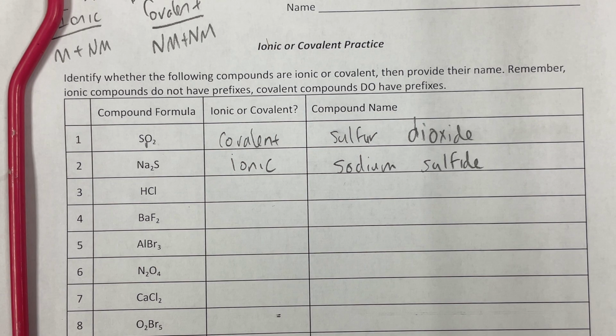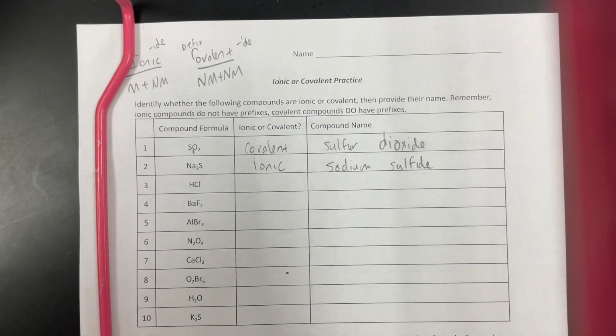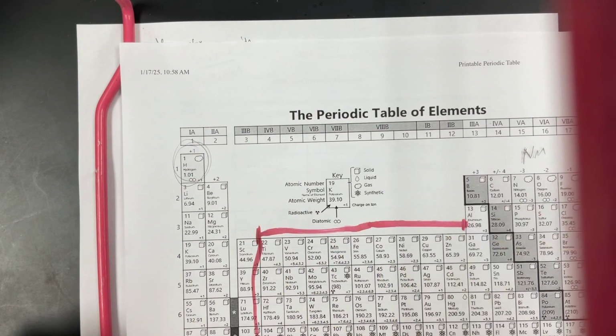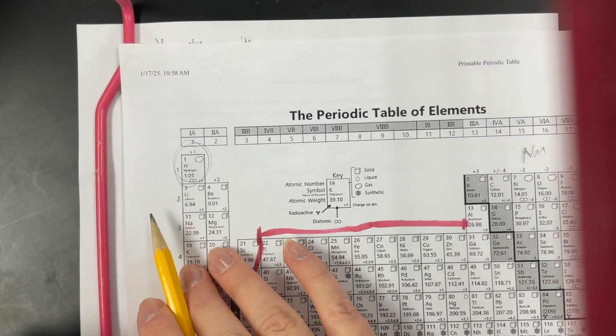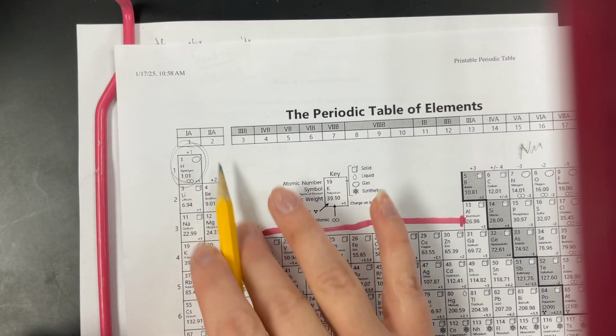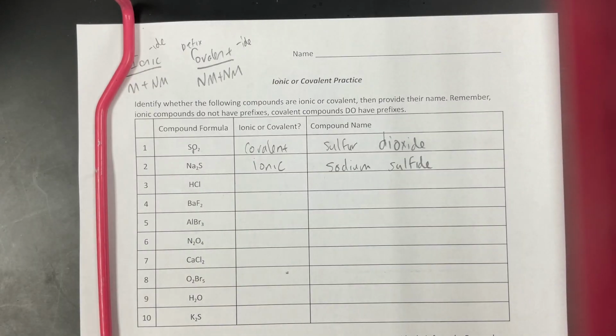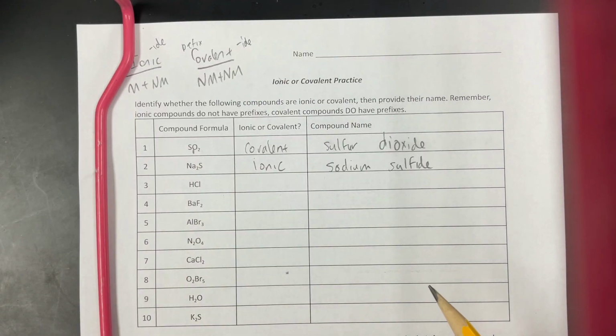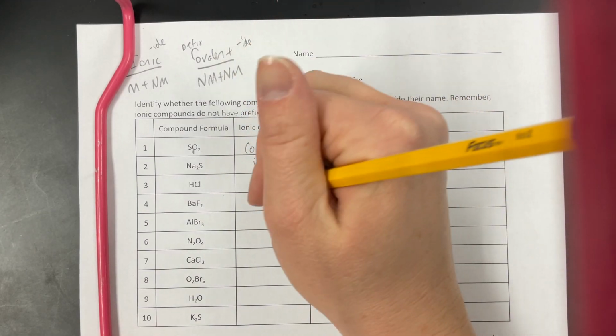So the next one, it's H and Cl. H is hydrogen. It's a metal. That's the one that's special. Okay. Hydrogen is one of the special, it's the only special one that's to the left of the stair step. So hydrogen is a non-metal. Okay. That's the only one that's weird like that. So you have a non-metal for hydrogen, and then chlorine is to the right of the stair step. It's a non-metal. So that's also a non-metal. Covalent. Good. So non-metal and non-metal is going to be covalent.